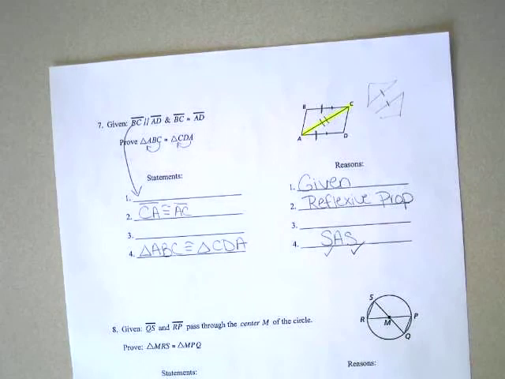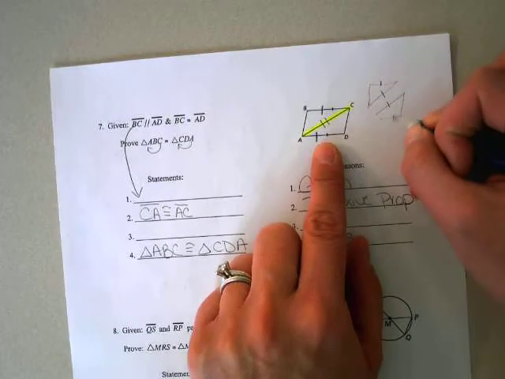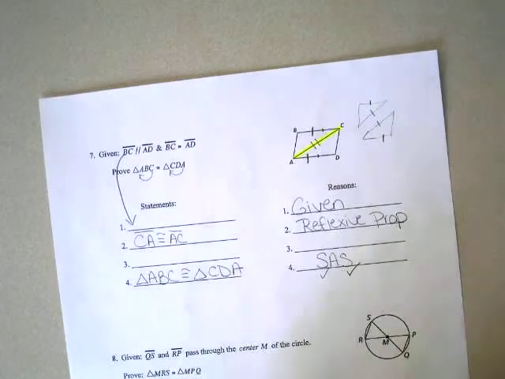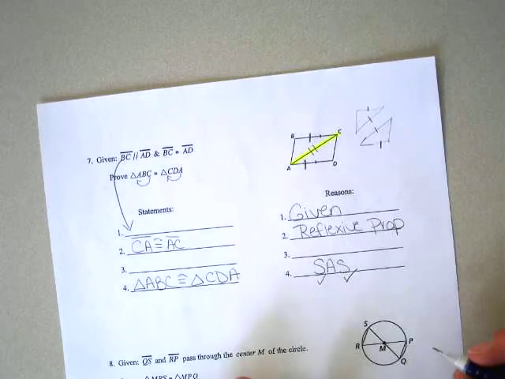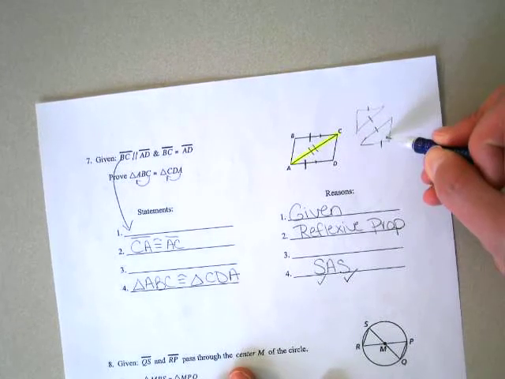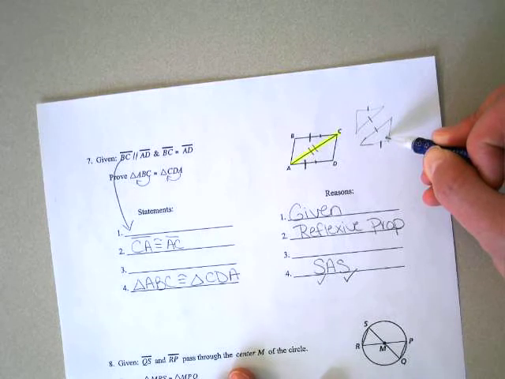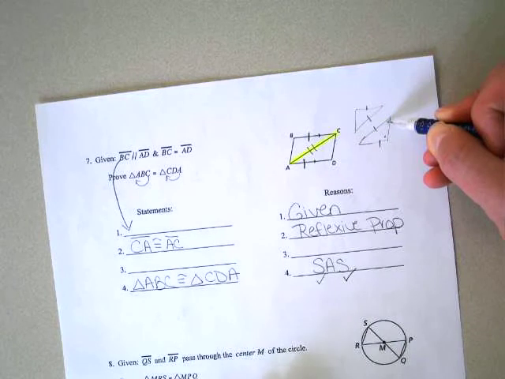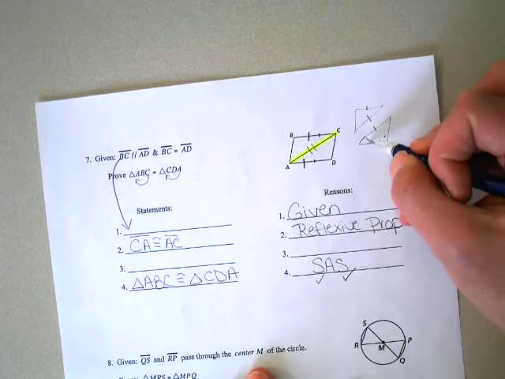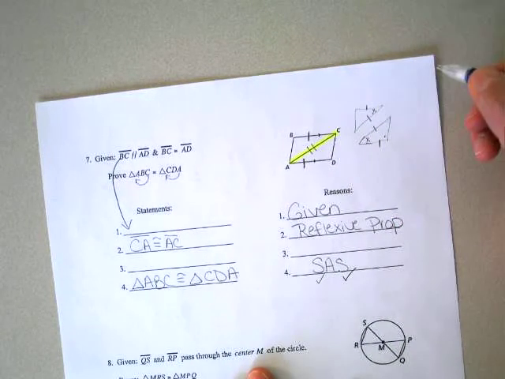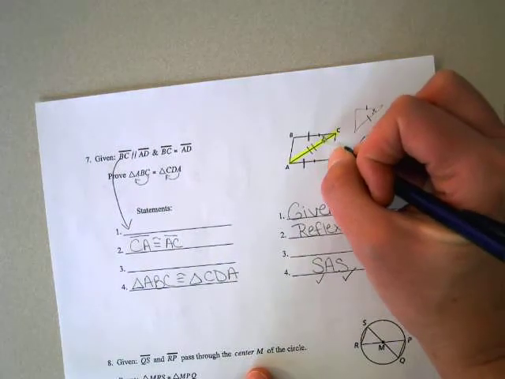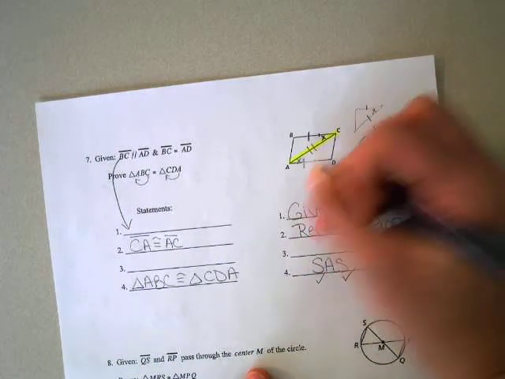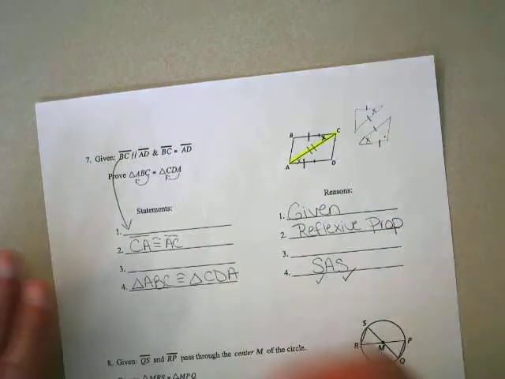Boom. Look at my picture. I just have this right now, correct? Don't write this. I'm going to try to erase it. If I get this angle, is that going to be the right angle? No. Is this going to be the right angle? So I need this one and I need this one, don't I? So I need this top corner and this bottom corner. So go ahead and do your letters.